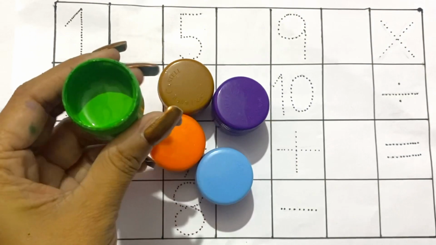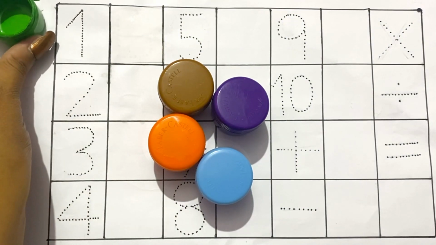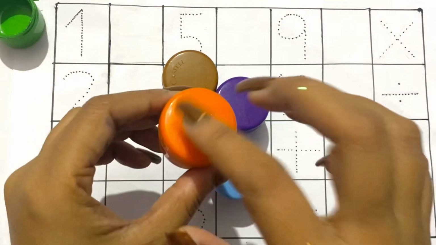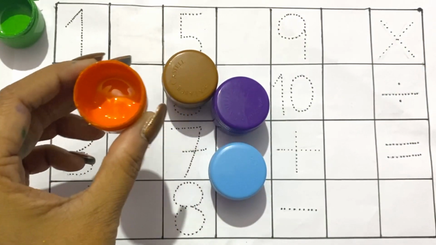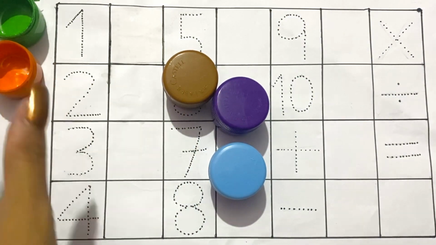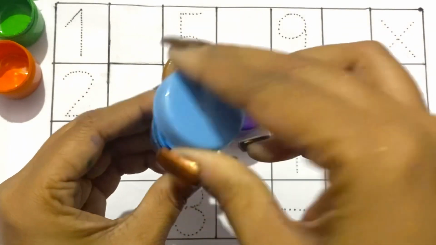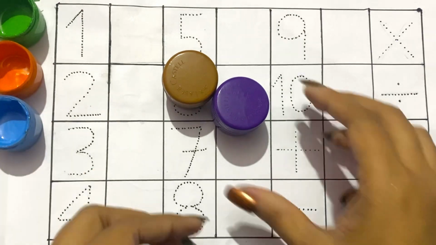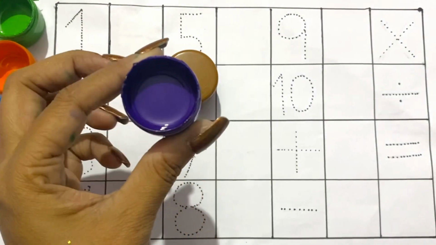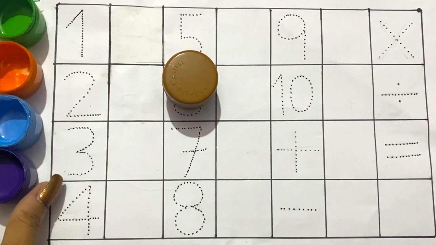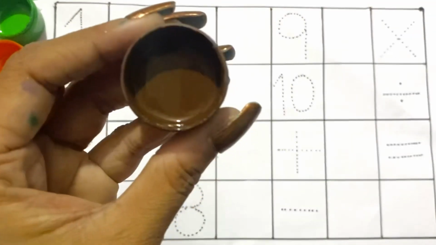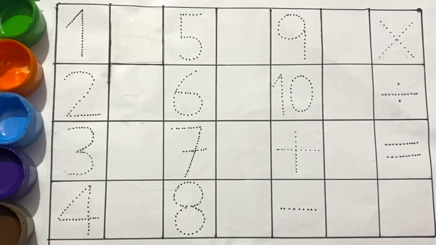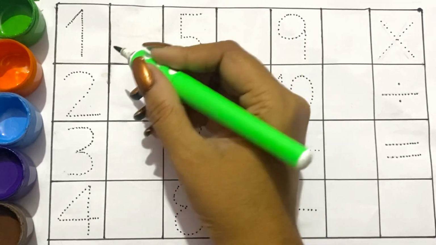Green color. Orange color. Sky blue color. Purple color. Brown color. Parrot color.